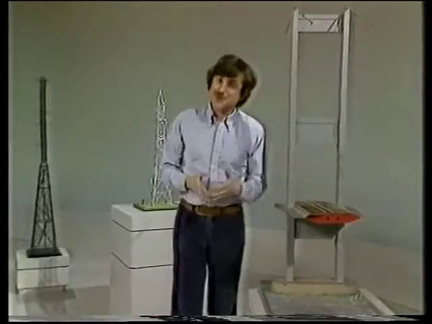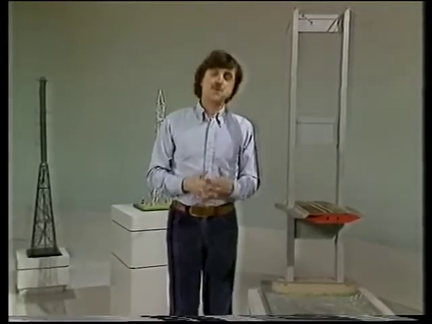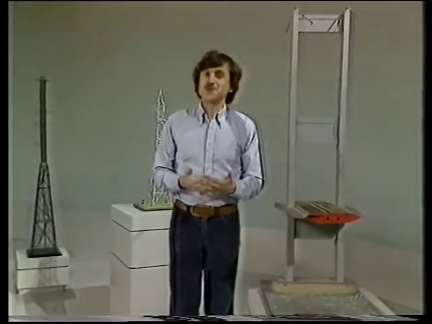Now, in this program, we're not going to tell you how to design a bridge, or any other structure for that matter, but we are going to be looking at the principal components of all structures. So, what are these components?